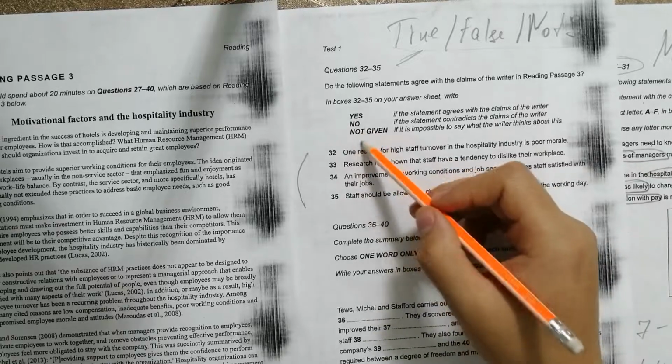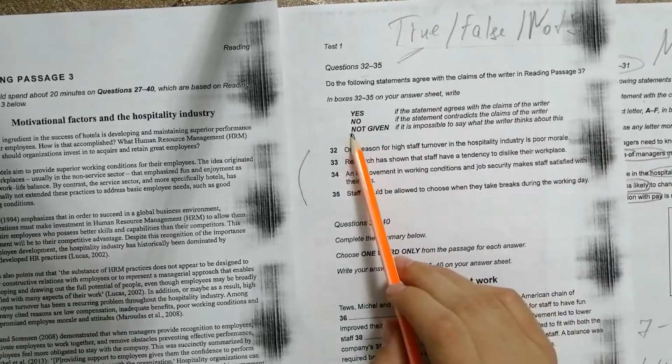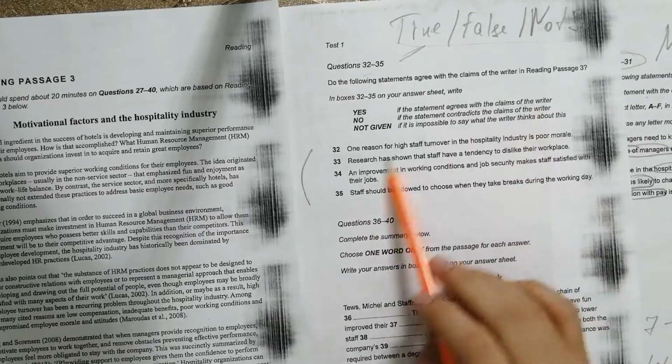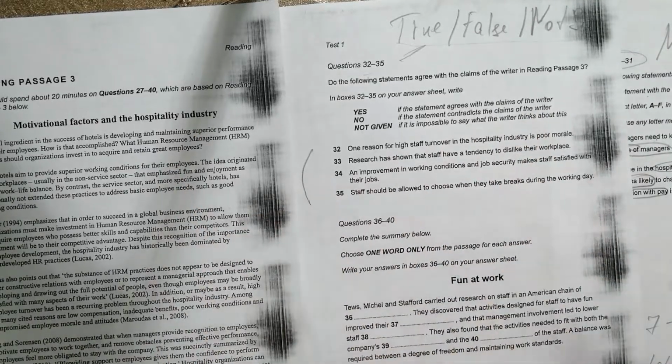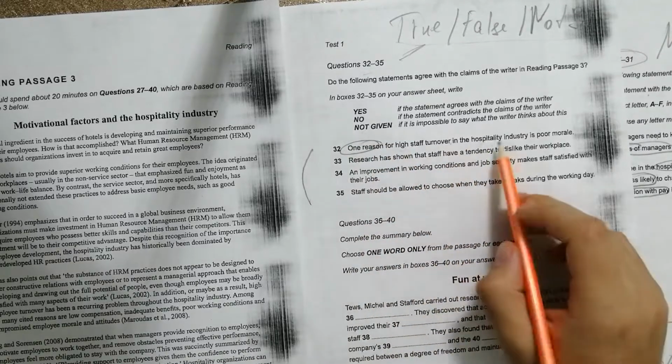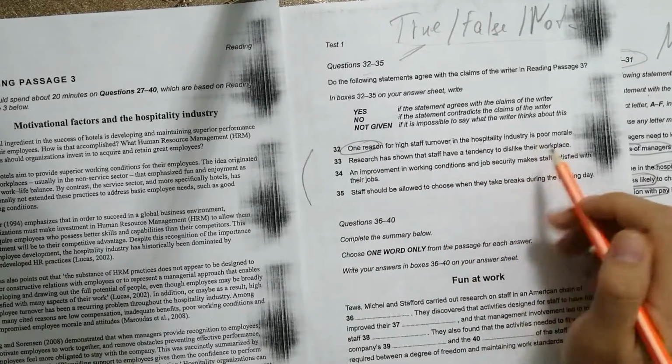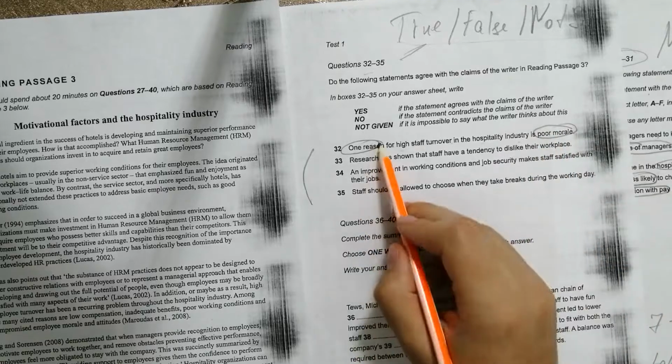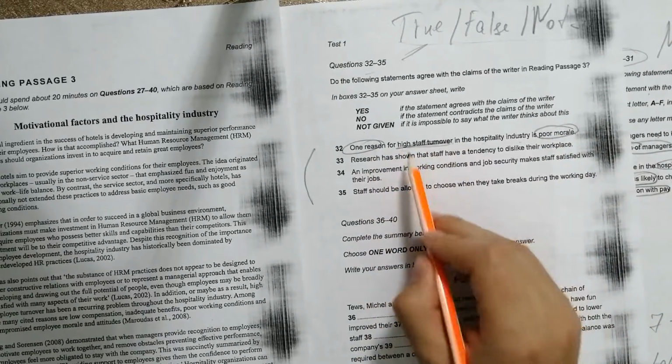When it comes to yes, no, not given questions, these are linked to the opinions or the claims of the writer, the writer of the passage. Okay, one reason for high staff turnover in the hospitality industry is poor morale. Poor morale, okay? One reason for high staff turnover.